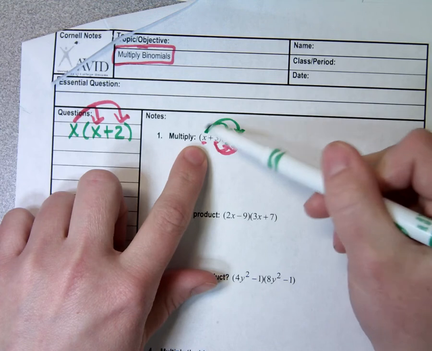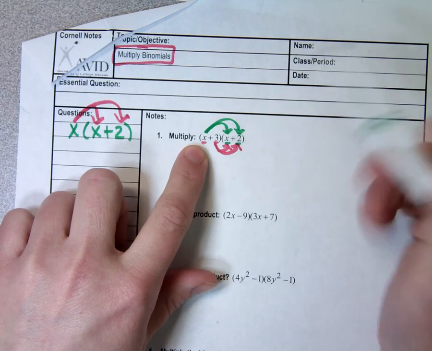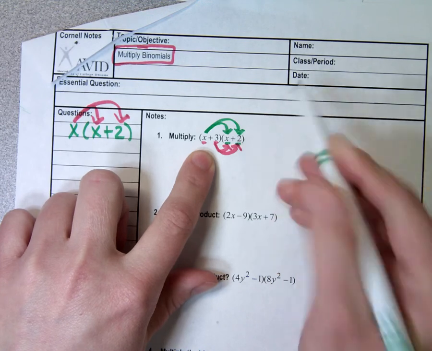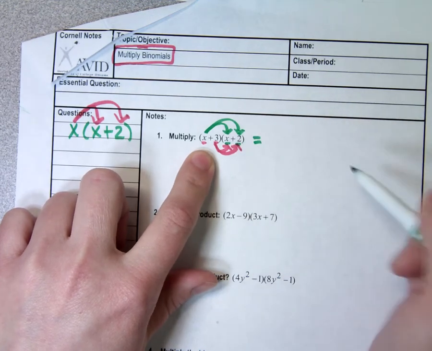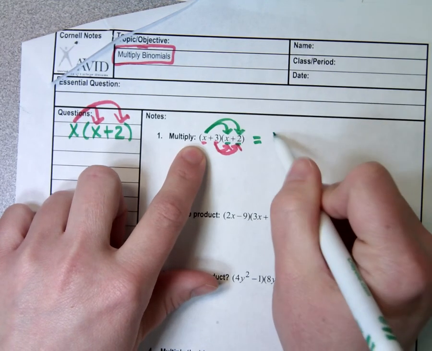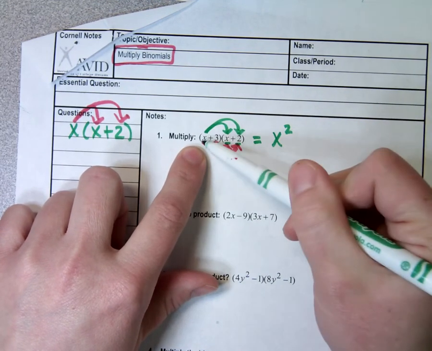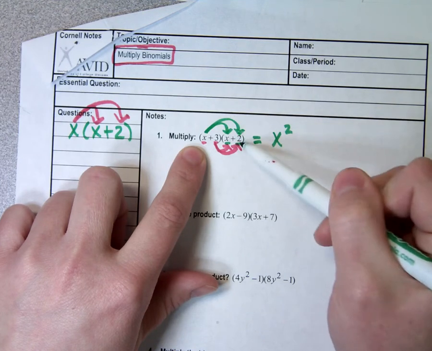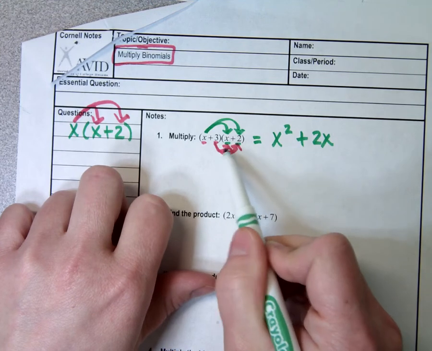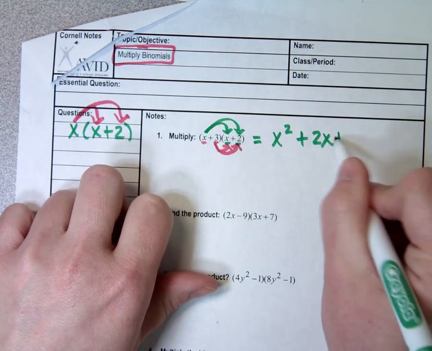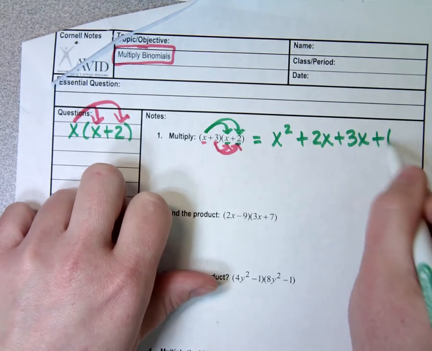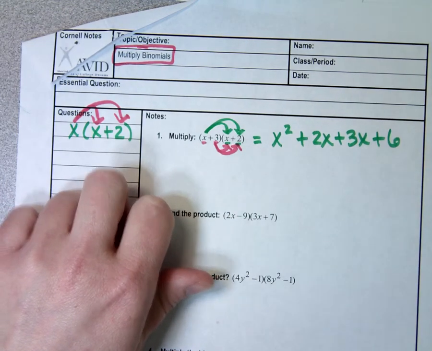So I'm just double distributing. First I distribute the x with everything in the second set of parentheses. Then I distribute the 3 with everything in the second set of parentheses. So it's just a double distribute. So here we go. What's x times x? X squared. What's x times 2? 2x. What's 3 times x? 3x. And what's 3 times 2? 6.